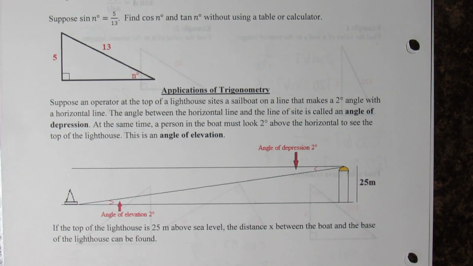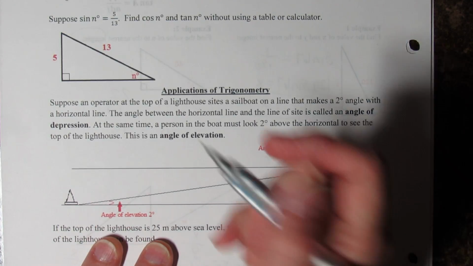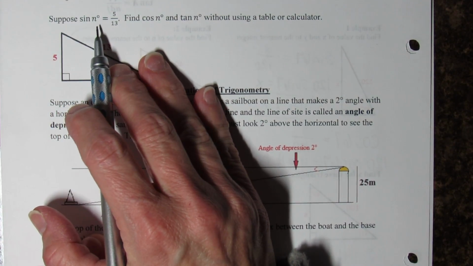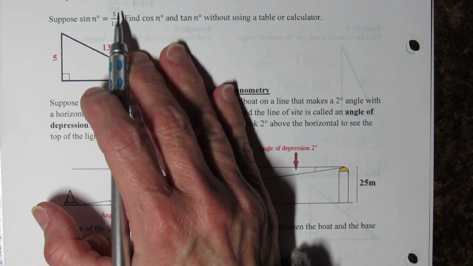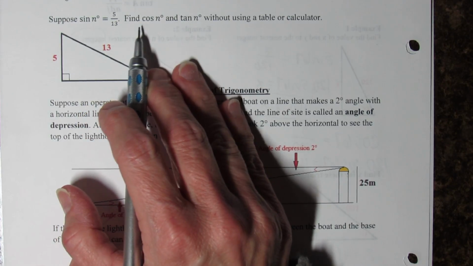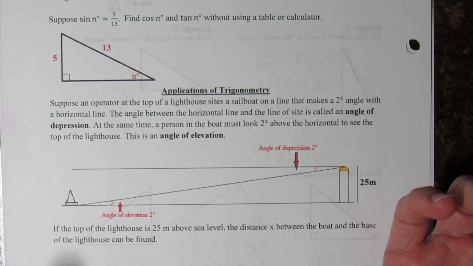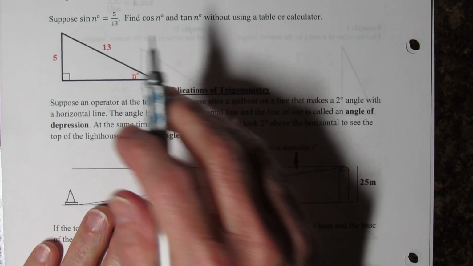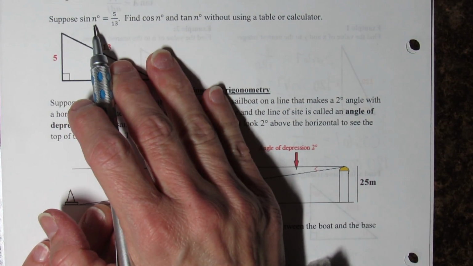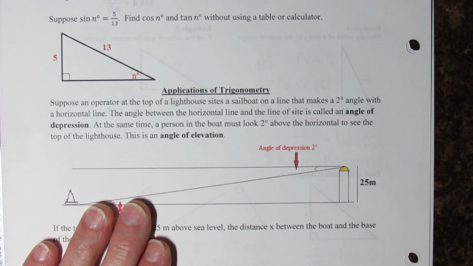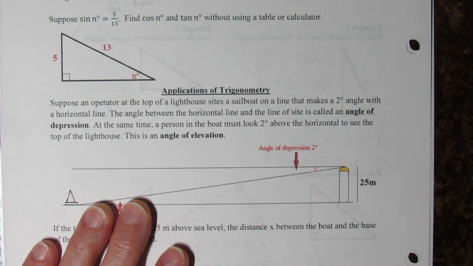Okay, so now we're going to look at this next situation where, suppose the sine of an angle in degrees is equal to 5 over 13. Find cosine and tangent without using a calculator. Well, if you know one trig function of an angle, even if you don't know what the angle is, you can find the other trig functions.